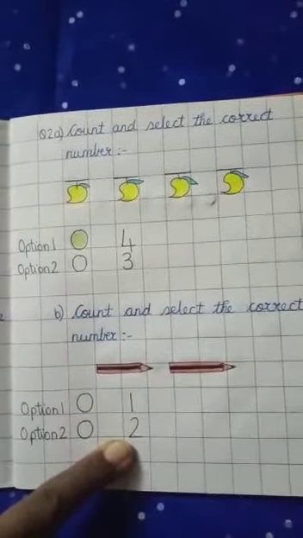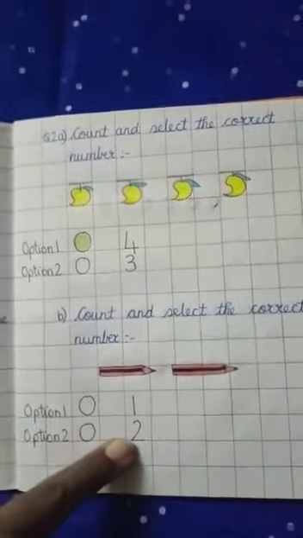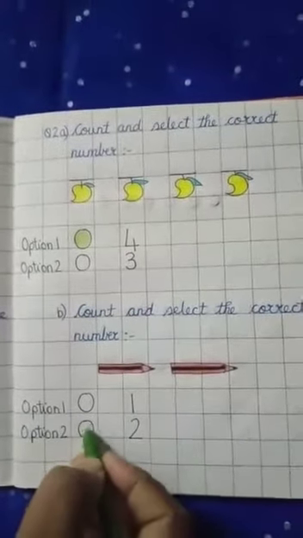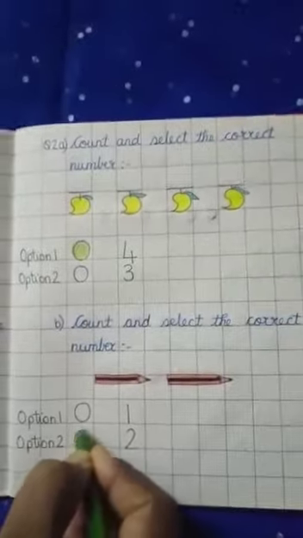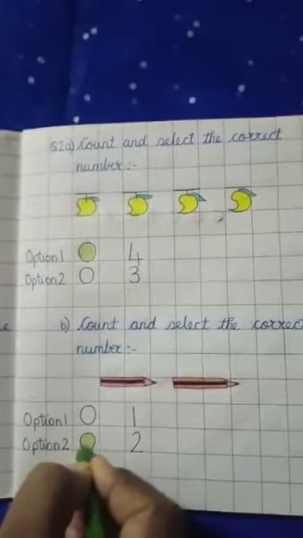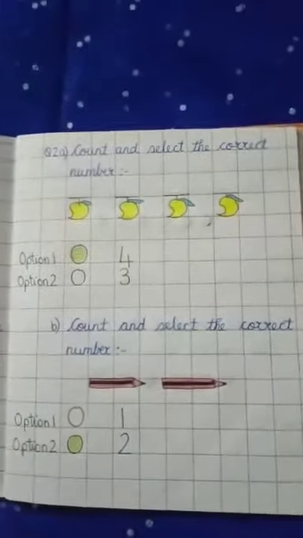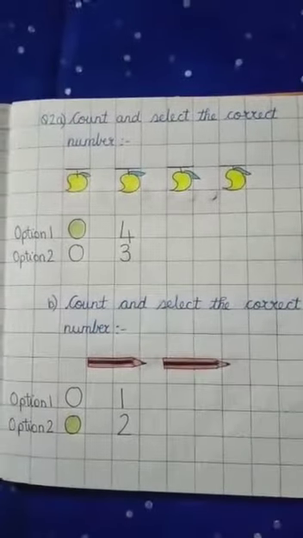So the option 1 shows me 1 and the option 2 is giving me 2. So which is the right option, children? The option 2, because here is 2. So I'm going to click on option 2. Again on the Google Forms, you're going to click on option 2. Okay, and then your answer will be selected.